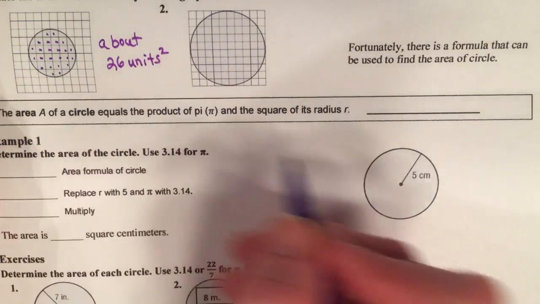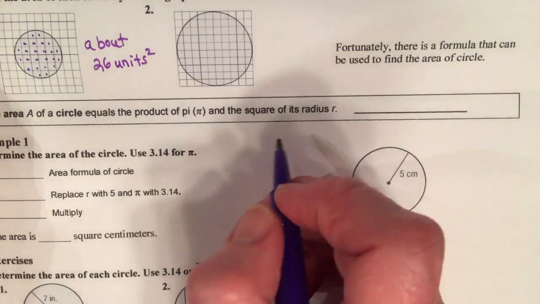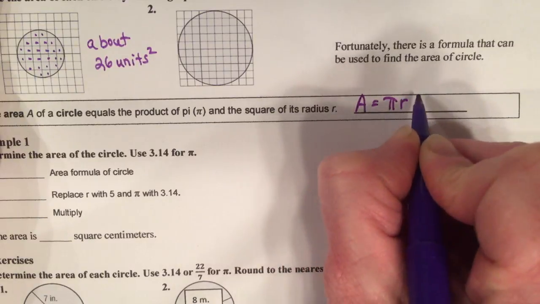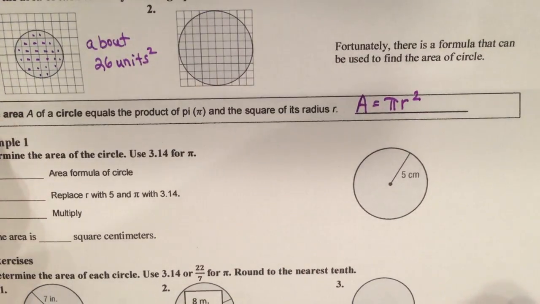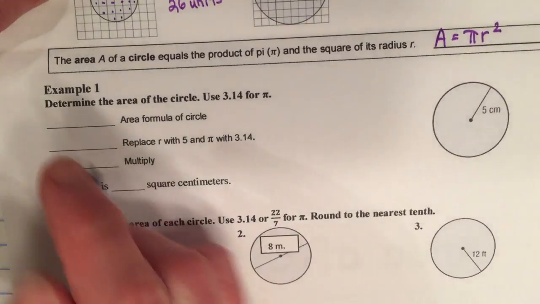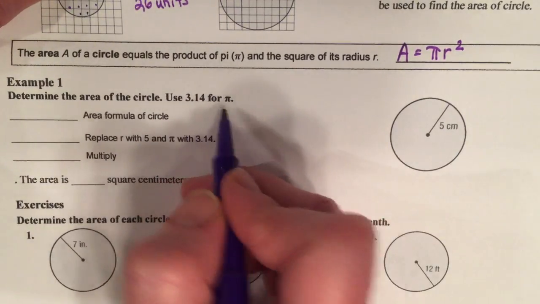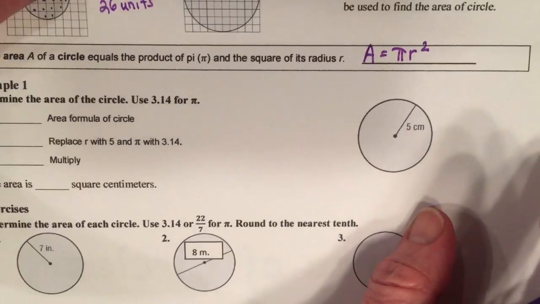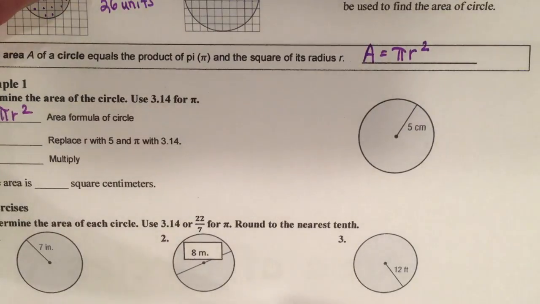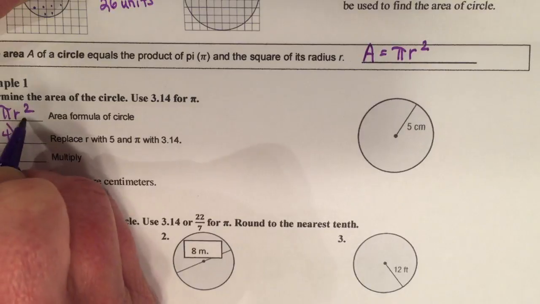It says the area of a circle equals the product of pi, you've seen pi before when we talked about circumference, and the square of its radius. So the area formula is going to look like this. A equals pi r squared, with an exponent of 2. And then let's figure out how to use this. All right, so if I want to find the area of a circle, I'm going to use 3.14 for pi. I can see the circle. There's a picture of it right here. So I know the formula is this, pi r squared. If I substitute 3.14 for pi, then what I need to know next is the radius.